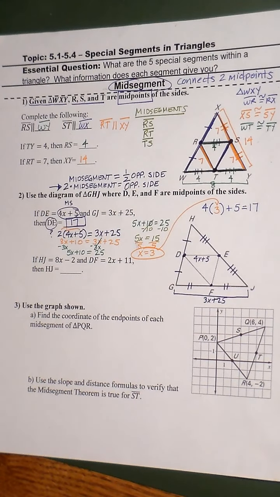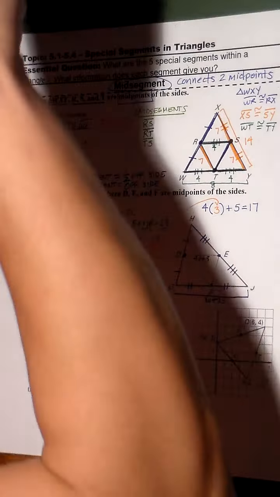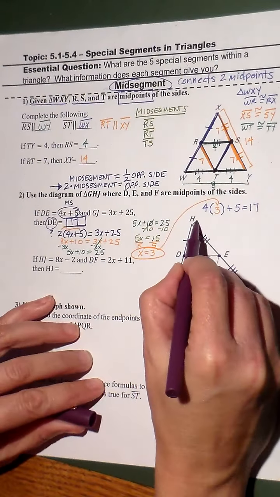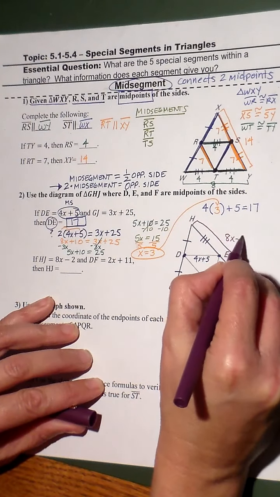Okay, so let's look at HJ. HJ is our next one. And this one down here on HJ is the same kind of idea. So we're going to look at HJ is 8x minus 2. Okay, so now it's saying that HJ is 8x minus 2.